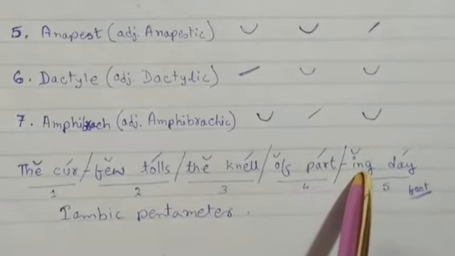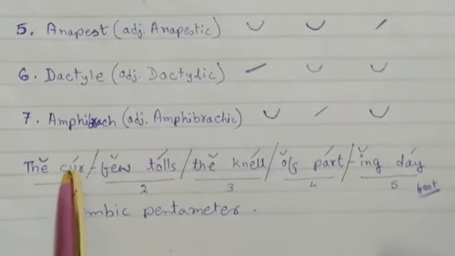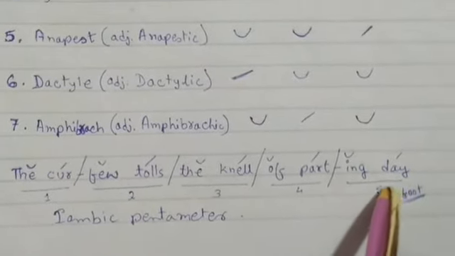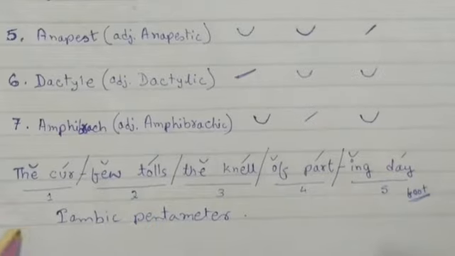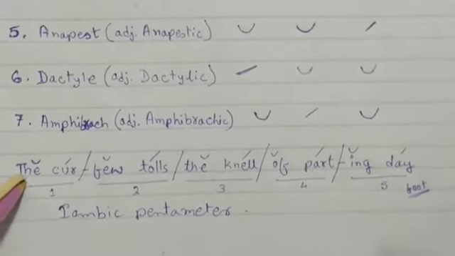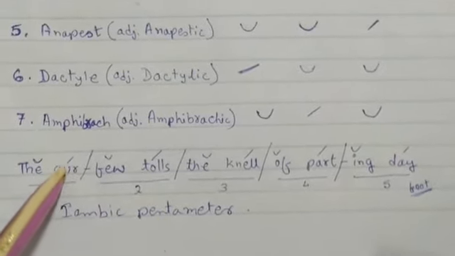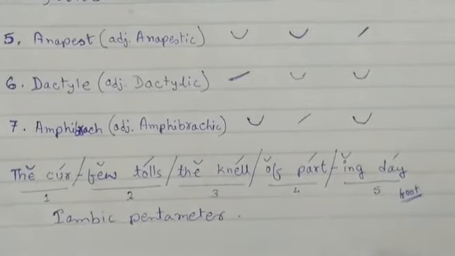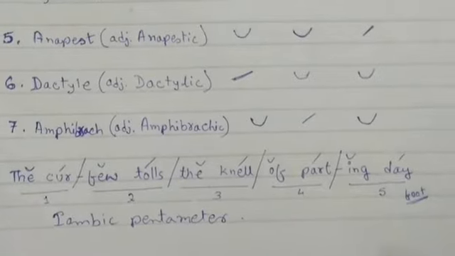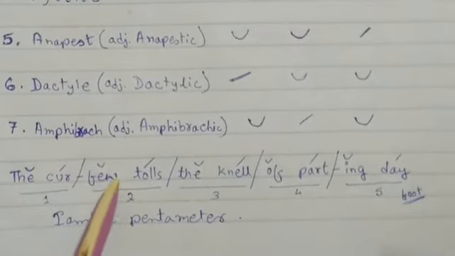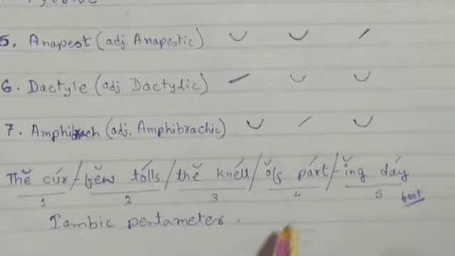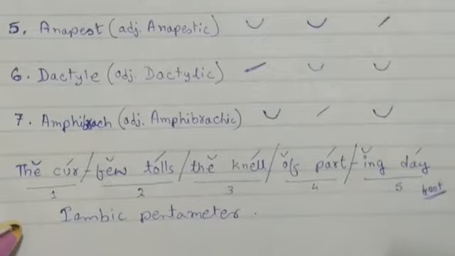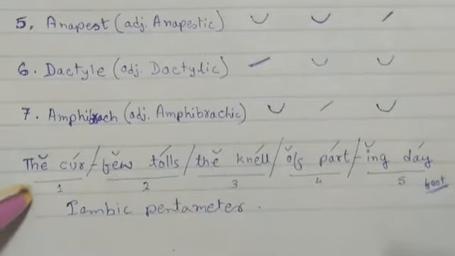Followed by that, I have put on stress marks on all these things. I will explain what the rules are in a different video lesson. So I have put on stress marks on this one, this one, this one, this one, this one, obviously following the rules. Then the other ones are unaccented. Clear?